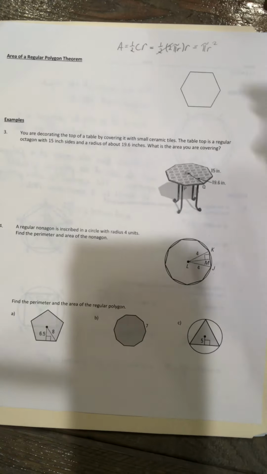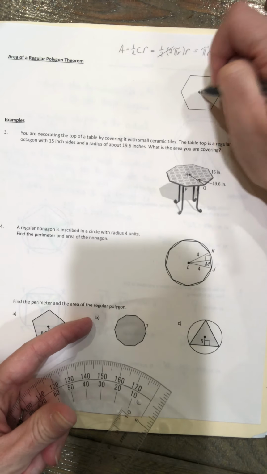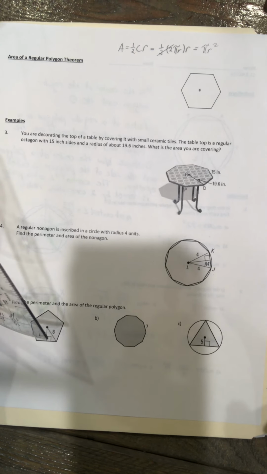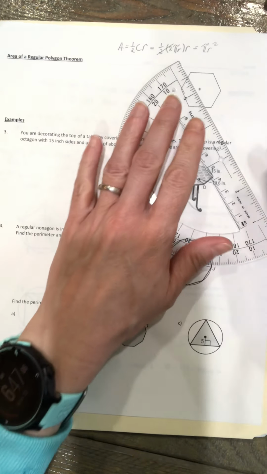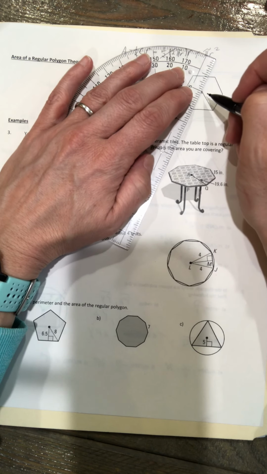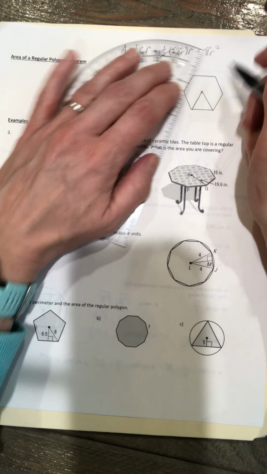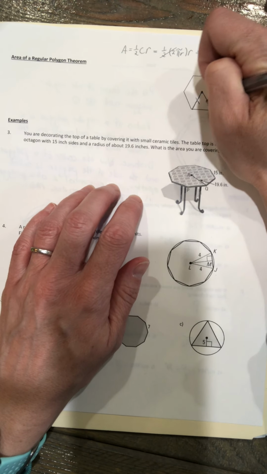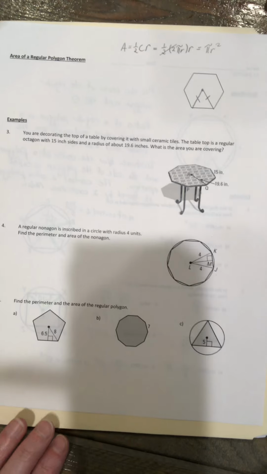Now, again, we have a center. Now I have a hexagon. We're just starting with a hexagon, but this formula works for every regular polygon, not just a hexagon. So let's take a look here. I'm going to take that center and create 2 consecutive radii. Because I'm drawing 2 consecutive radii, I know that they are congruent. So we have an isosceles triangle here.